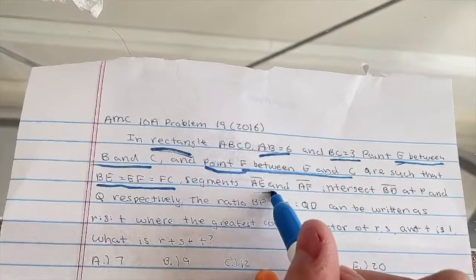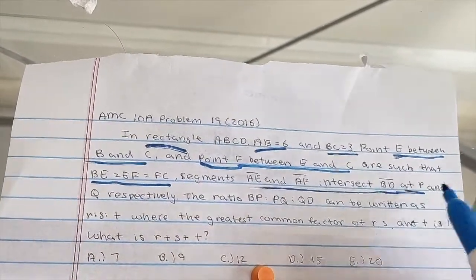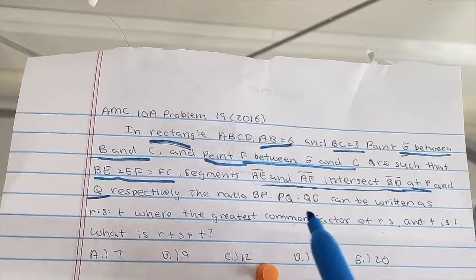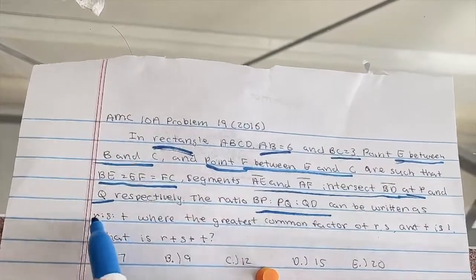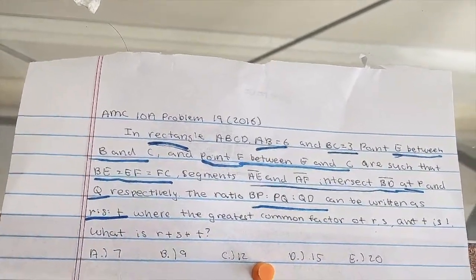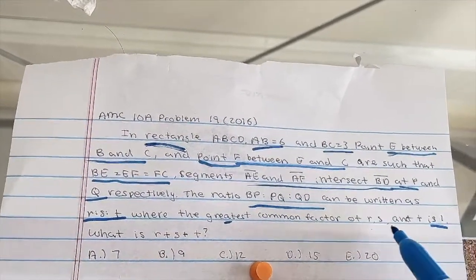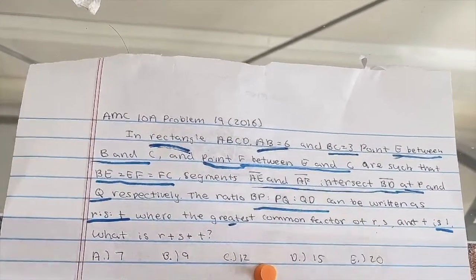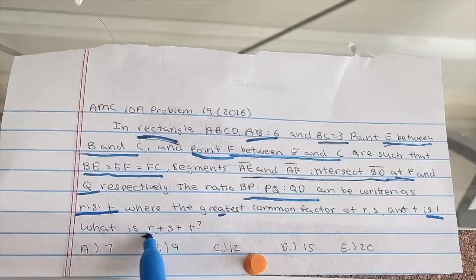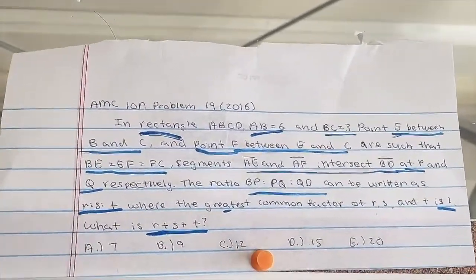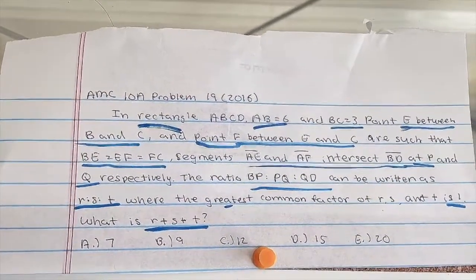These two segments intersect BD at P and Q, and the ratio can be written as R to S to T. The greatest common factor is 1, so these are relatively prime, and it is asking what is R plus S plus T, so the sum of these ratios.